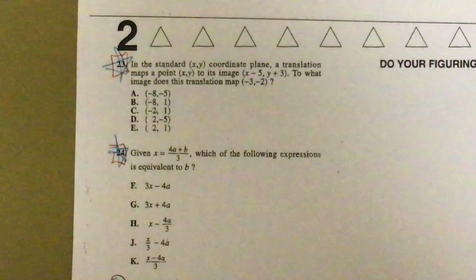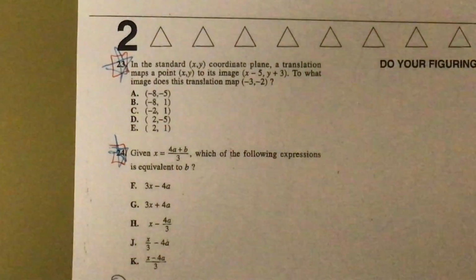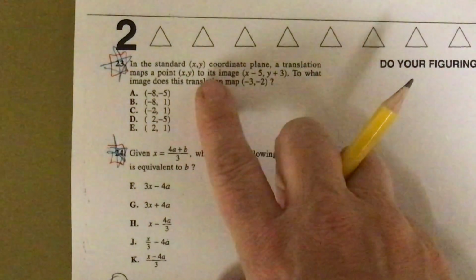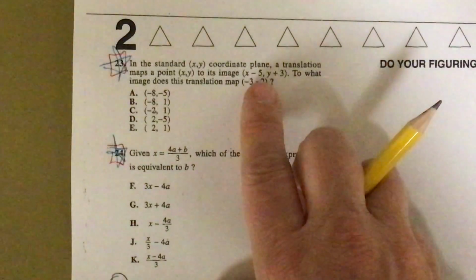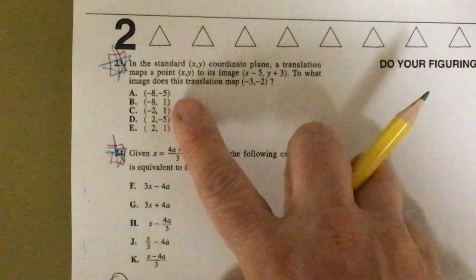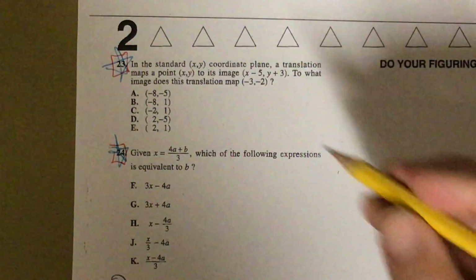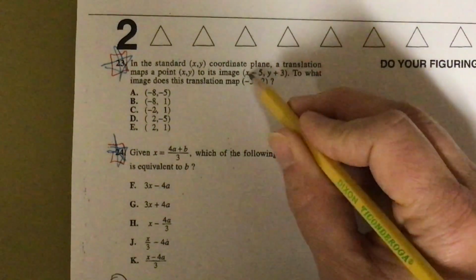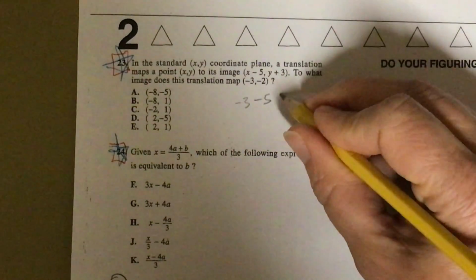All right. Another question in this set was the translations. So we have an XY coordinate plane, translating a map from XY to the image X minus 5, Y plus 3. To what image does that map? So we just know that those two things happen. So this means that we subtract 5 from the X. So we're going to take minus 3 minus 5.